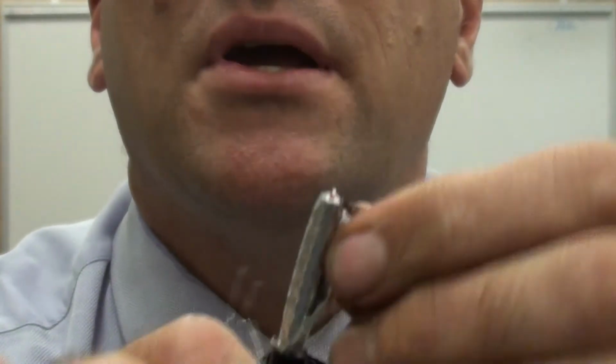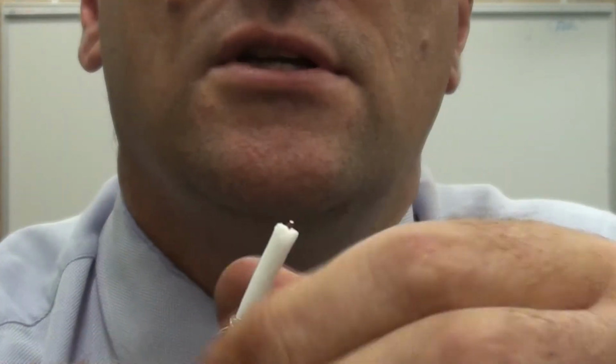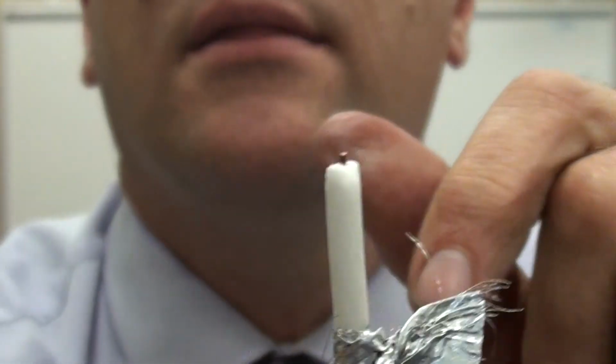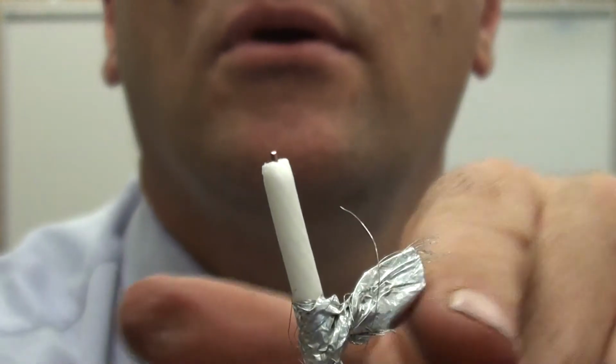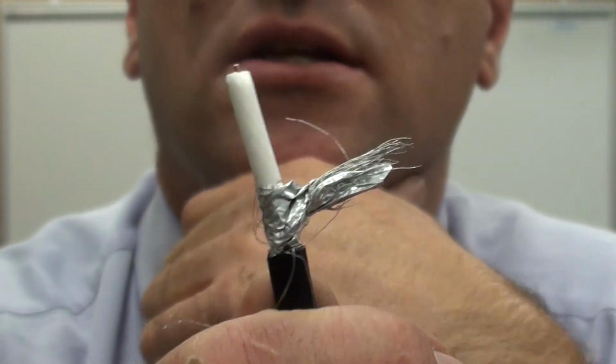Now, of course, if I peel this back, so there you go. There is one conductor, there's the positive and negative. I've got two conductors on a coax cable. So that is TV cable.